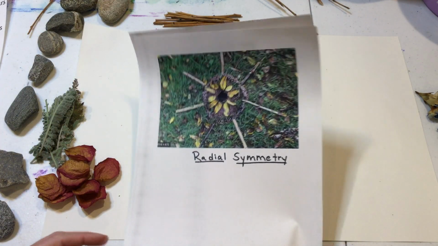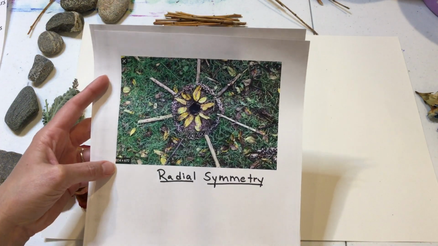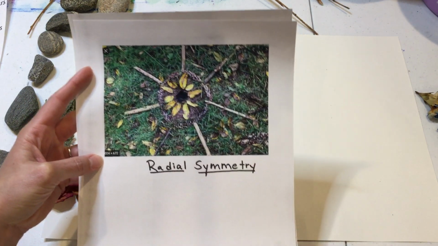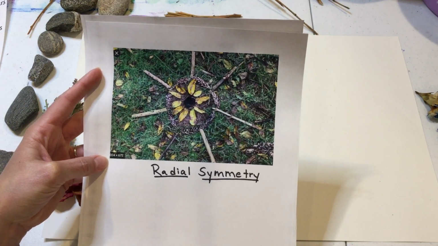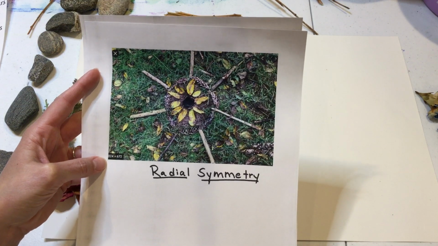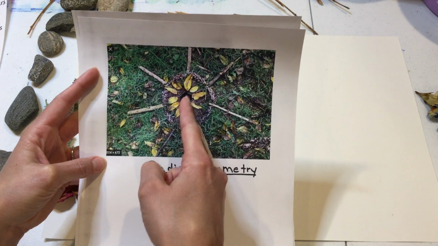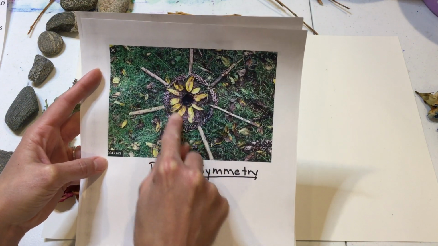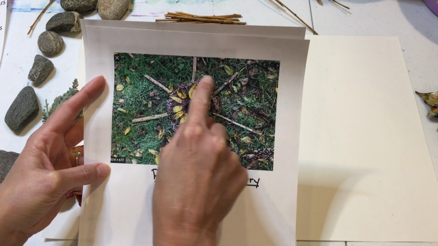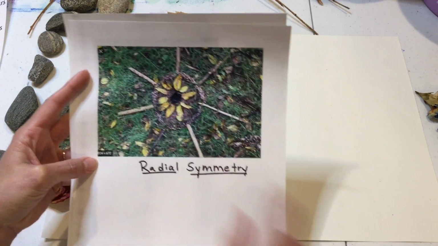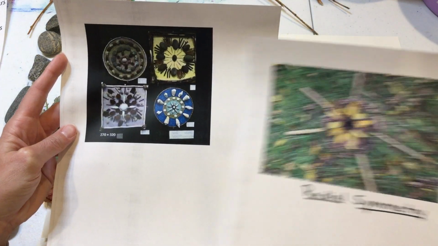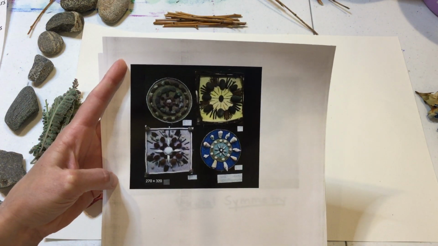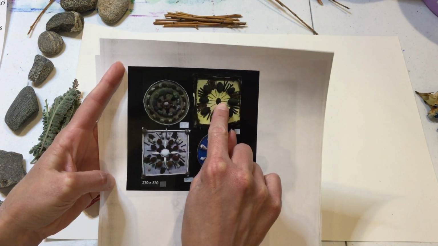Here's some examples of some student work that you can tell it's in a circle format, and it has radial symmetry. So radial symmetry is a type of balance where everything comes out from a center point. So everything that you are going to arrange is going to be kind of in a circle fashion for your design. Here's a couple other examples of radial symmetry, starting out from a center point.